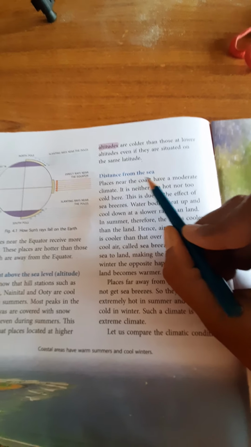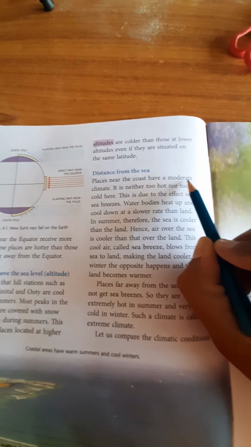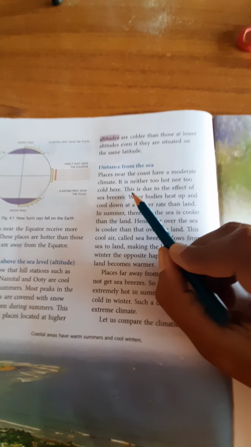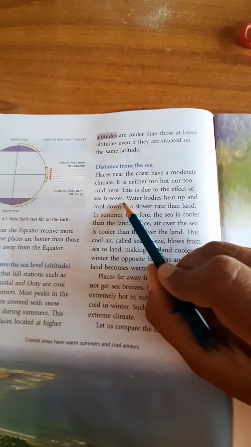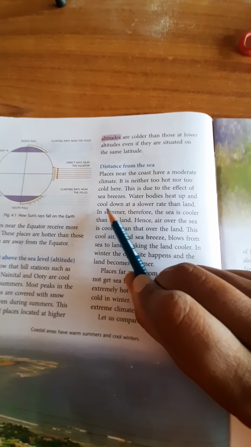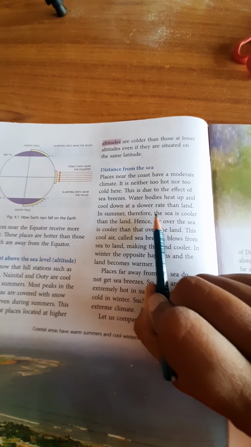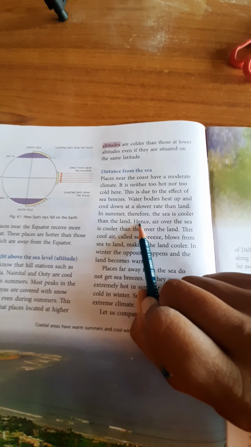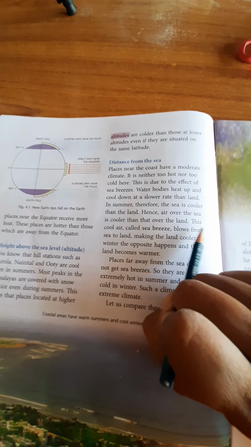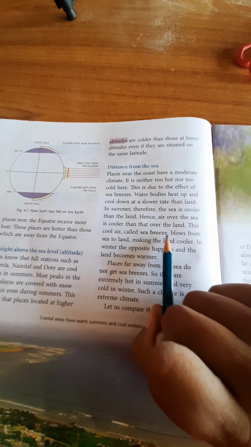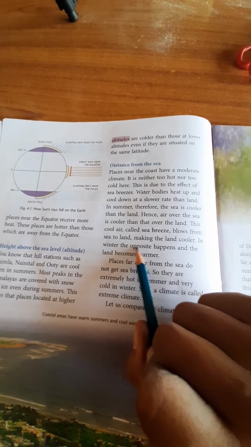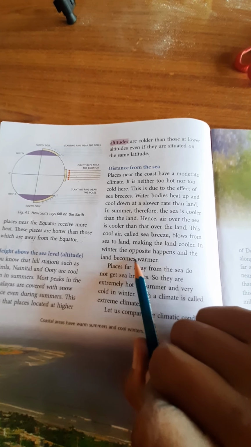Next, distance from the sea. Places near the coast have a moderate climate. It is neither too hot nor too cold here. This is due to the effect of sea breezes. Water bodies heat up and cool down at a slower rate than land. In summer, therefore, the sea is cooler than the land. Hence, the air over the sea is cooler than that over the land. This cool air, called sea breeze, blows from sea to land, making the land cooler in summer, and the opposite happens in winter, when the land becomes warmer.